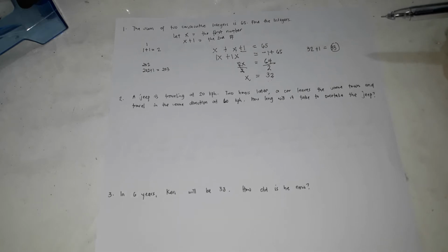Number 2, this is a problem on distance. A jeep is traveling at 20 km per hour. 2 hours later, a car leaves the same town and travels in the same direction at 60 km per hour. How long will it take to overtake the jeep?